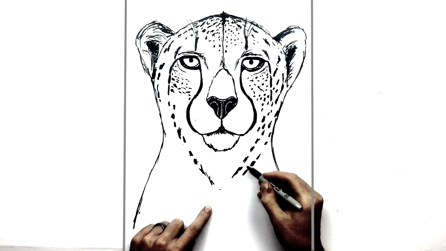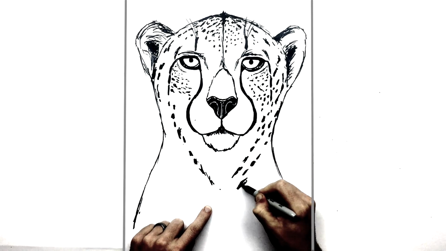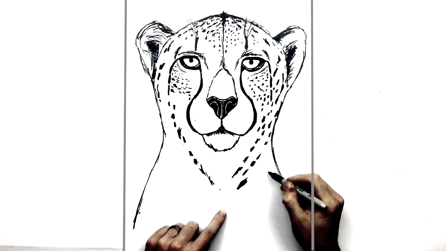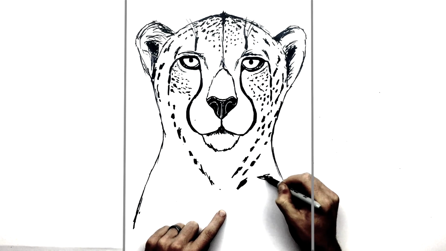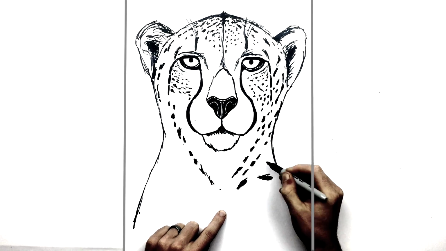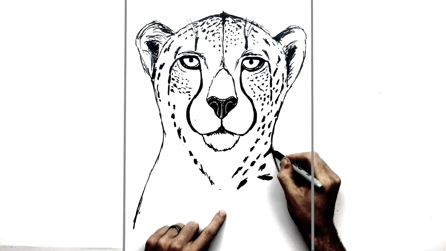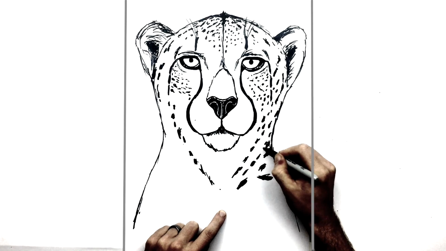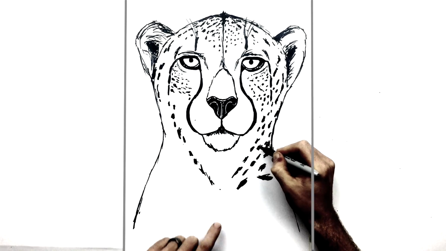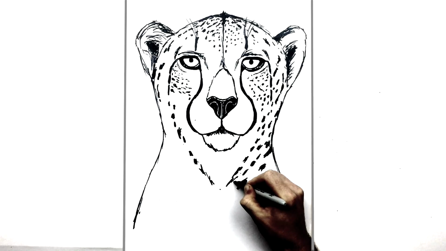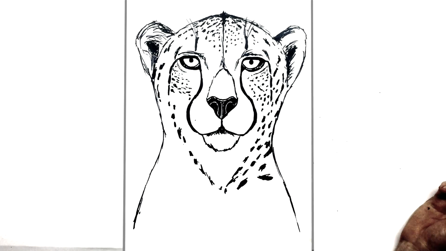And they start to get really big now down here. So much bigger down on the leopard's body, see? Like this. Not leopard, cheetah.